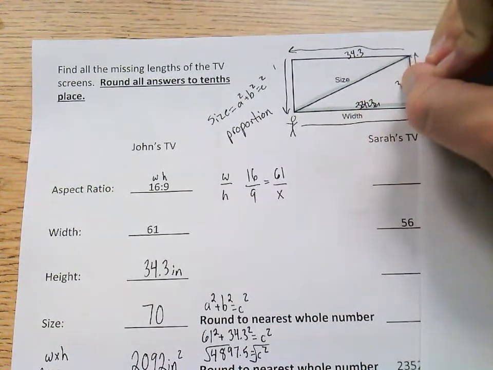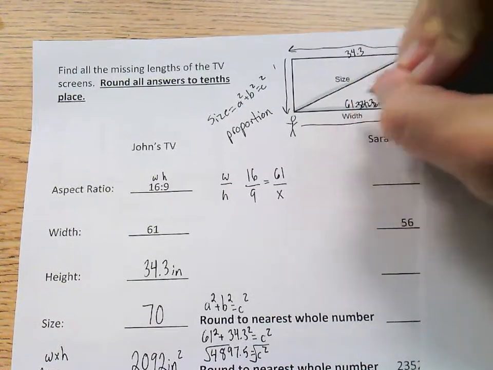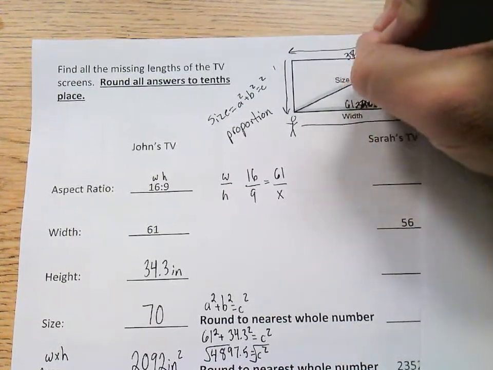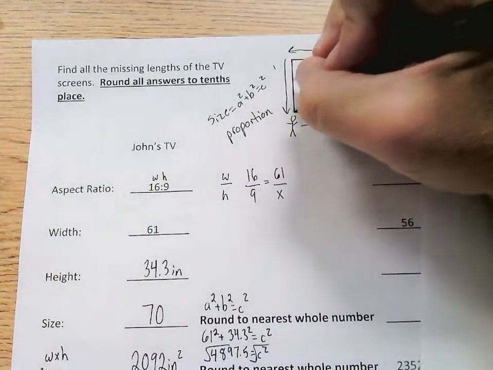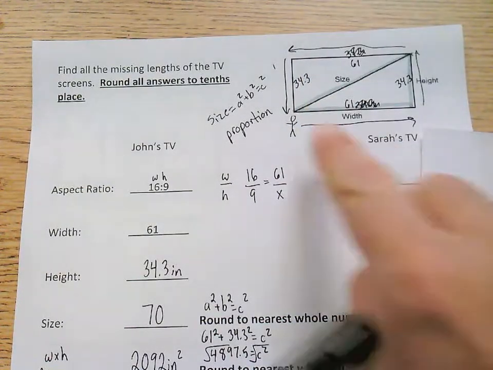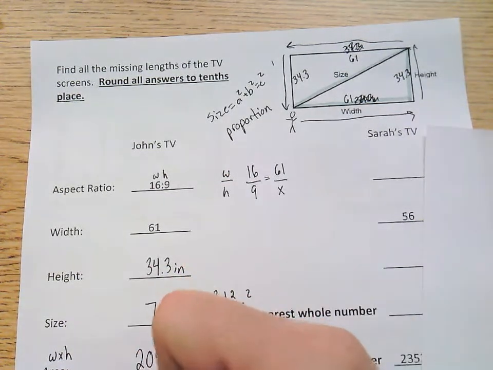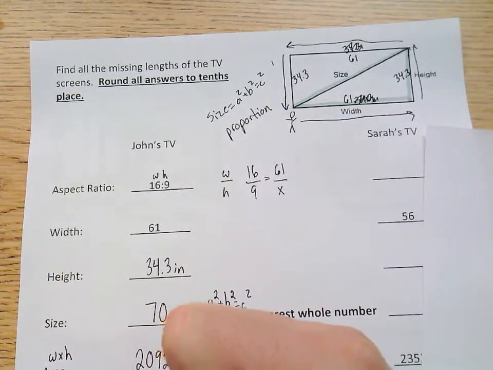The width was 34.3, sorry. The height is 61. Sorry about that. I'm sure you're probably screaming at the screen saying I was wrong. And you would be right. So width, height, width, height. So 61 plus 61 plus 34.3 plus 34.3. That gives me an entire perimeter of 90.6 inches.